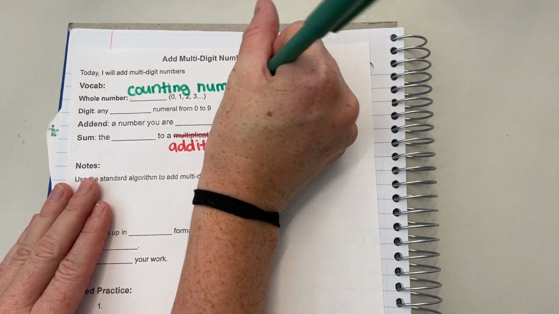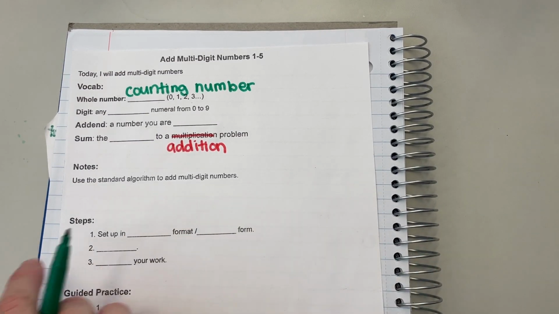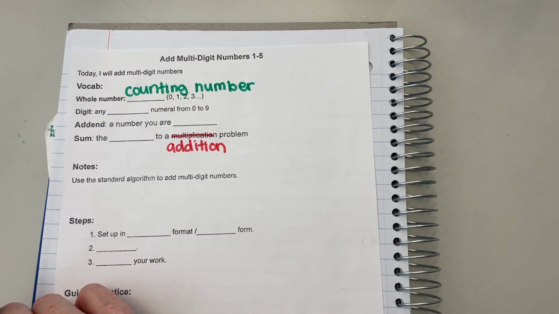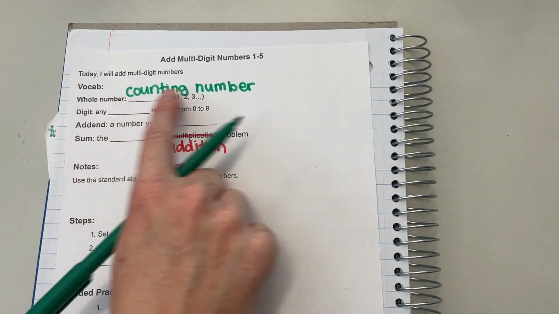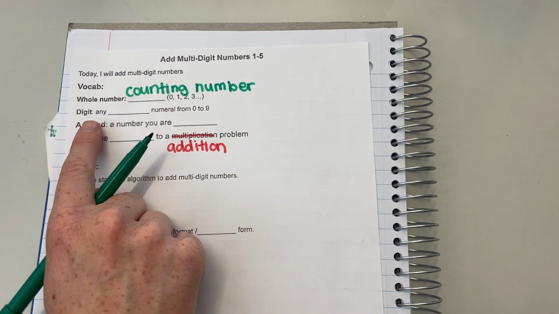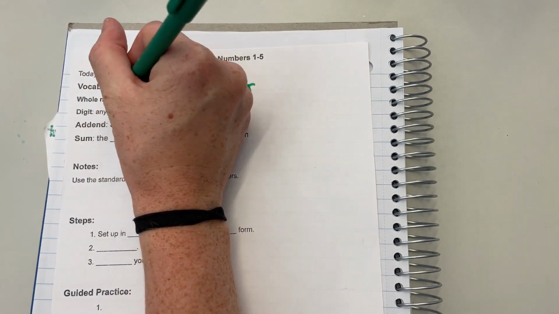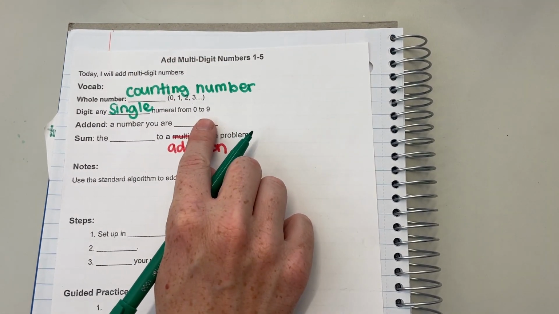Remember, as long as I'm writing in green, you are copying exactly. If you are not copying exactly, you will have to redo it in class. Okay, so whole numbers are counting numbers, 0, 1, 2, 3. A digit is any single numeral from 0 to 9.